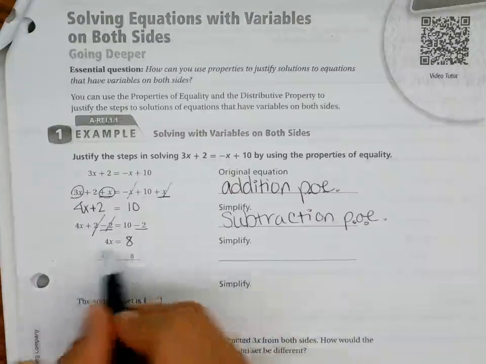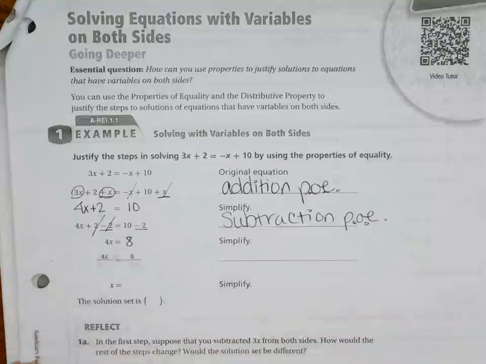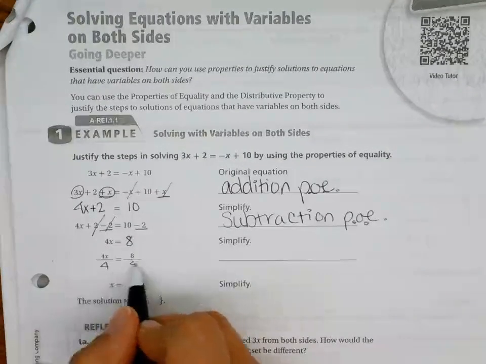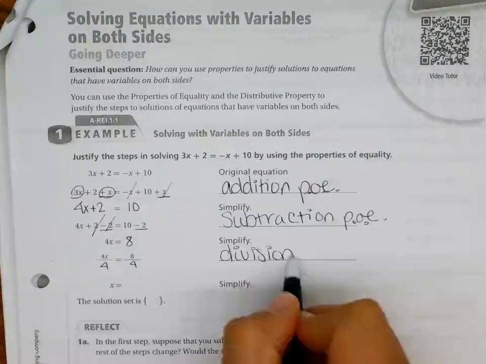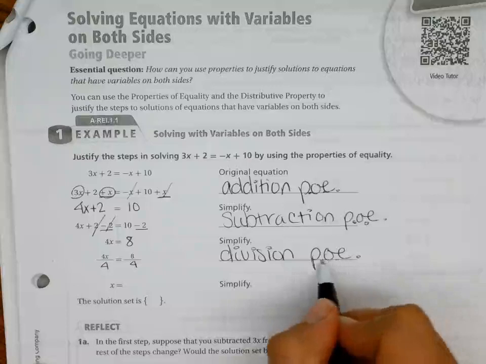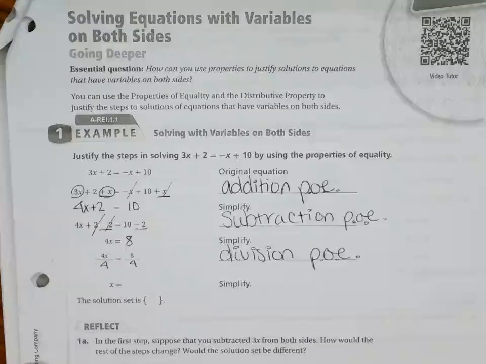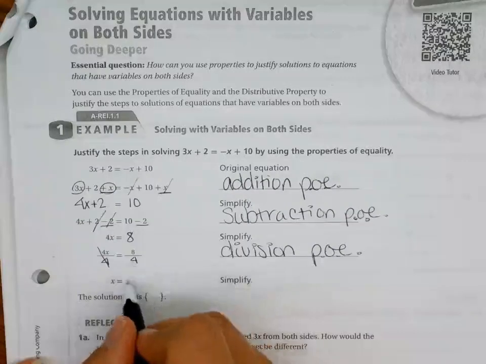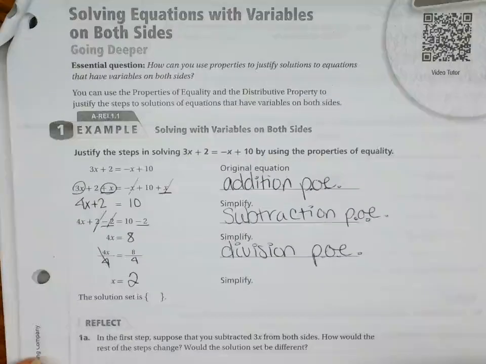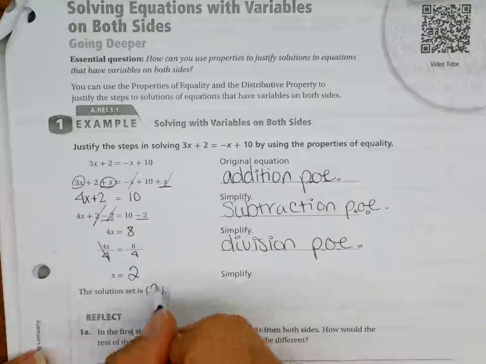Now to solve this, I have 4x's, but I don't want 4x, I want 1x. And any number divided by itself is 1. So we're going to divide by 4 on both sides. And that's the division property of equality. Now we're going to clean that up. 4 divided by 4 is 1, 1x or x. 8 divided by 4 is 2. So x equals 2. So what's my solution set? 2.